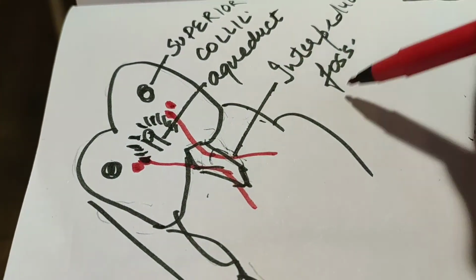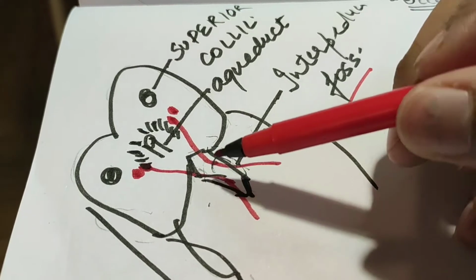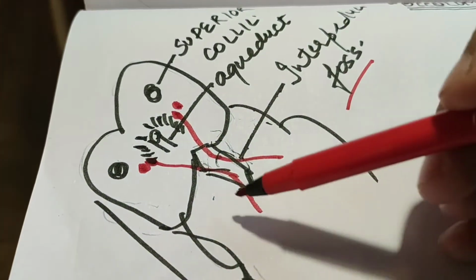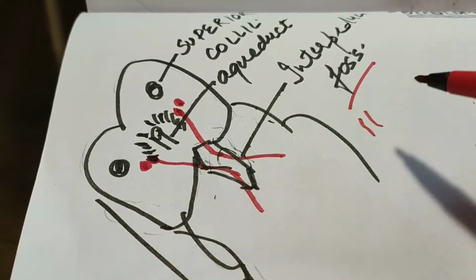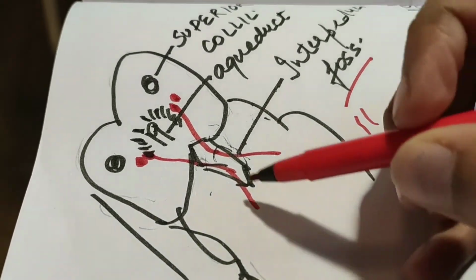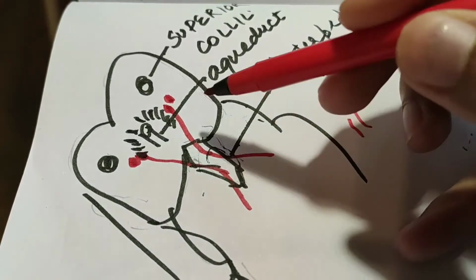In this fossa there is the oculomotor sulci. A sulcus is just a ridge, any place like this. We have two projections and there is a space between them that is the sulcus. From here the third cranial nerve passes.